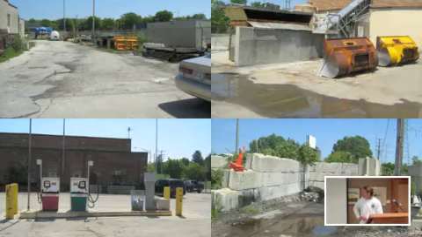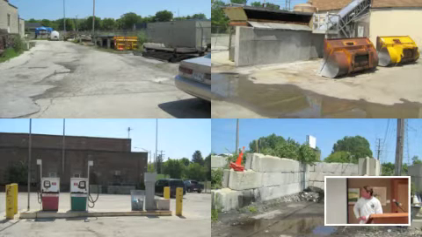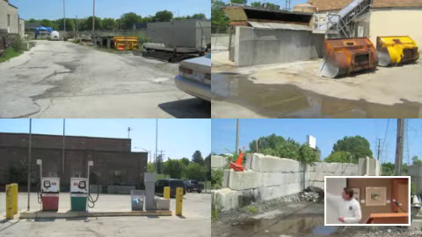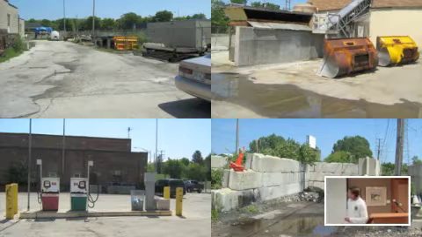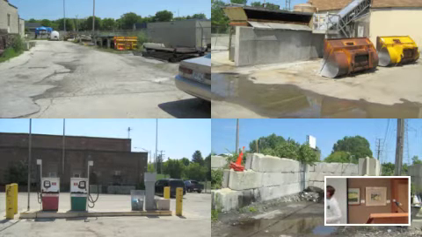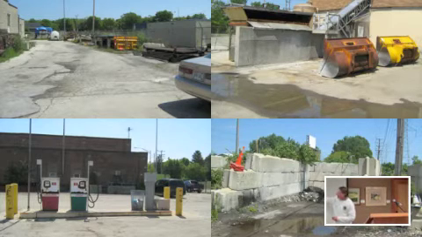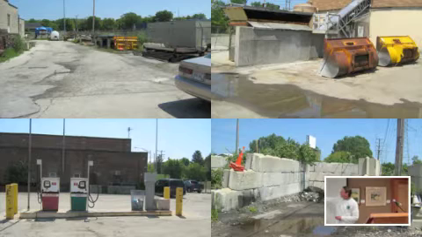Here's just some pictures. These are actually pictures from a county Department of Public Works yard. This is a bulk storage bin here. I don't know exactly what this area was storing, but you see here there's a material handling chute, some type of conveyor belt. You can see right here that you have some drainage going right in front of that area.